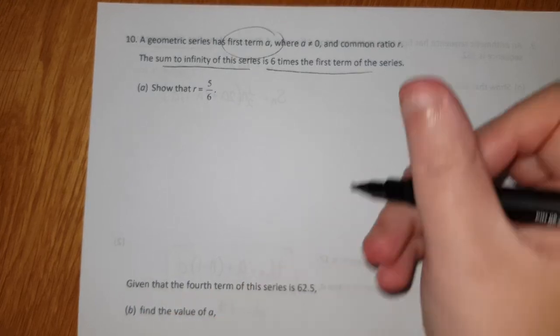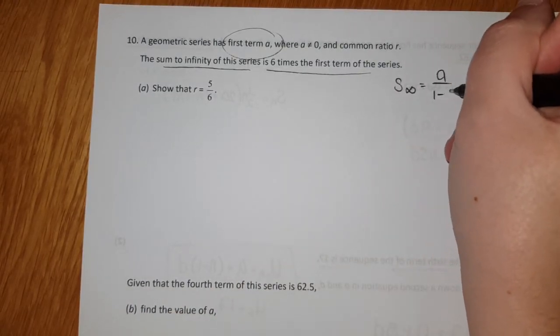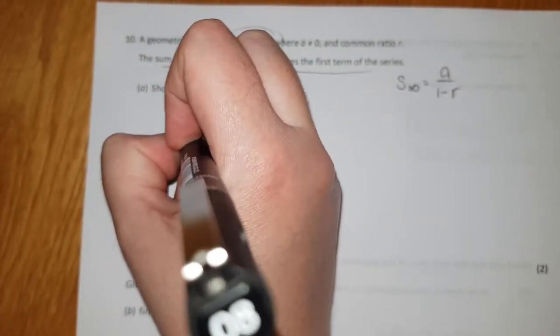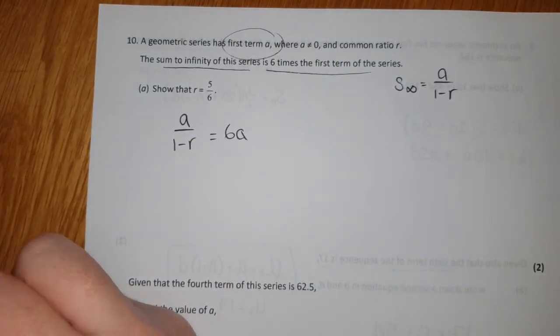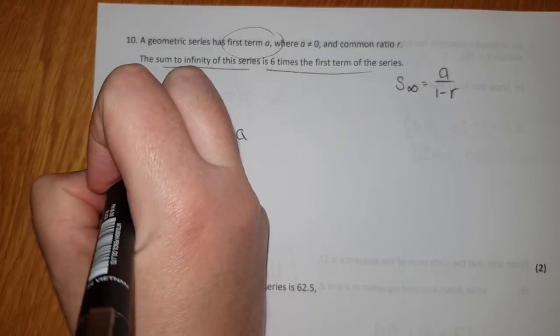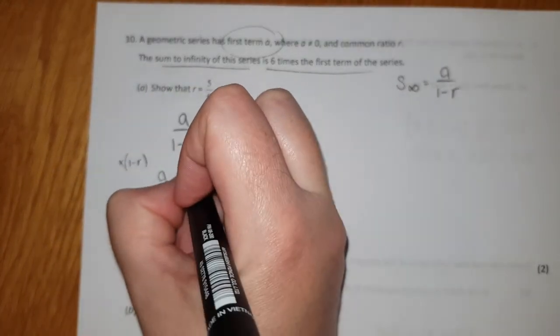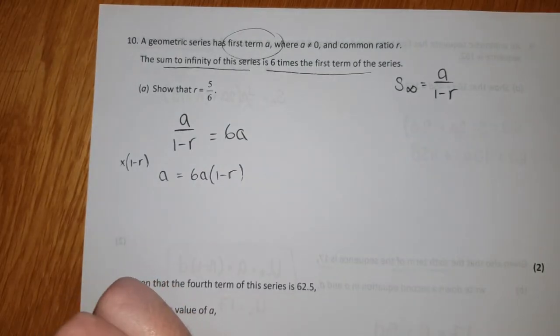Okay, in which case the sum to infinity is given in your formula booklet as a over 1 minus r. So that means we know that a over 1 minus r is equal to 6 lots of the first term. And then all we're going to do is multiply by the bottom. So I'm multiplying by 1 minus r. And we're just going to rearrange and get r.